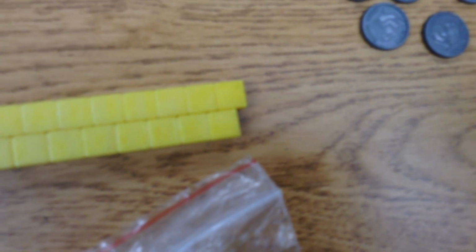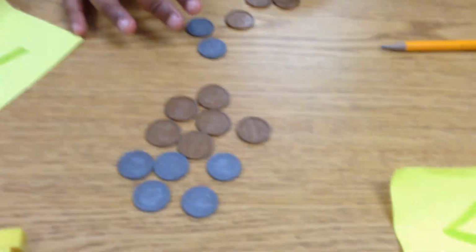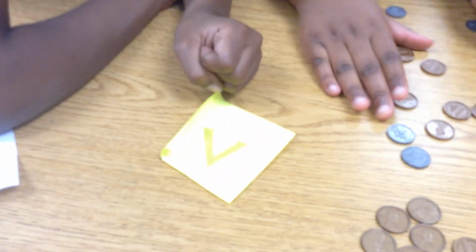Okay, 4 dimes. So you have that part. Good. So what's the second one? What does the second one say? Look at the second one. How many pennies and how many dimes? 10 pennies and 2 dimes. Very good. Go ahead and make it. Let's not argue, guys. Let's work together. Group 4 has earned a point. Good job, Group 4.